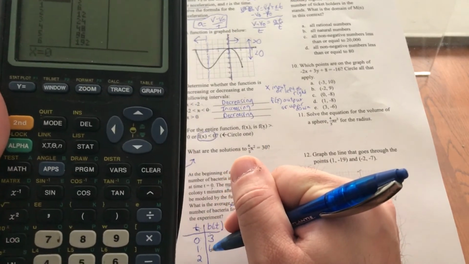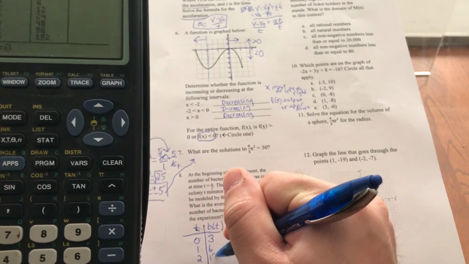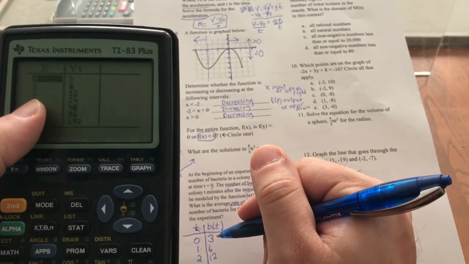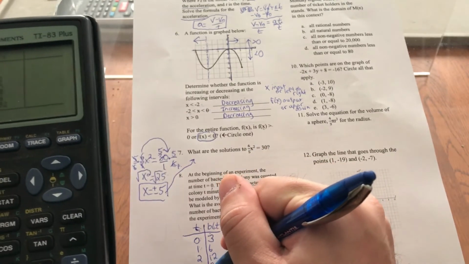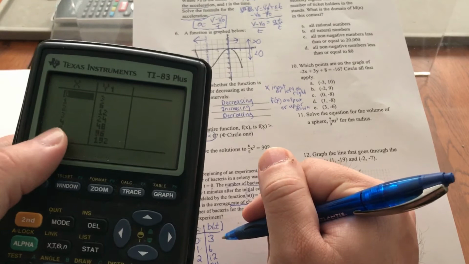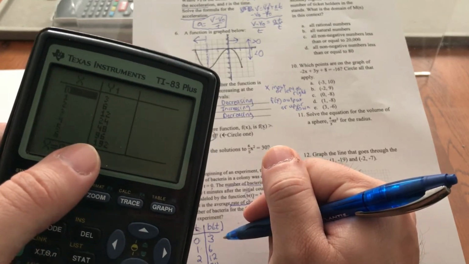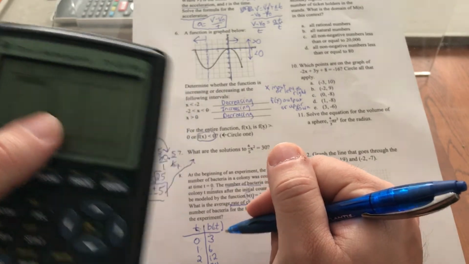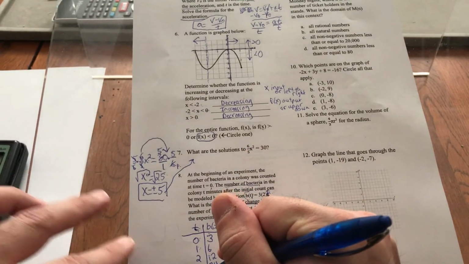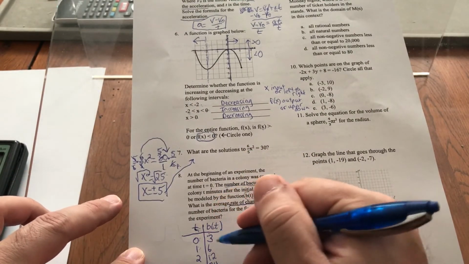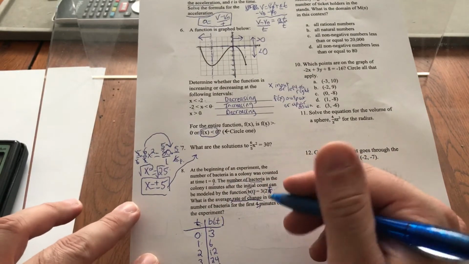When x is 2, y is 12. So we'll write 12. When x is 3, y is 24. And when x is 4, y is 48. So what basically is happening is you're just doubling in size every time.